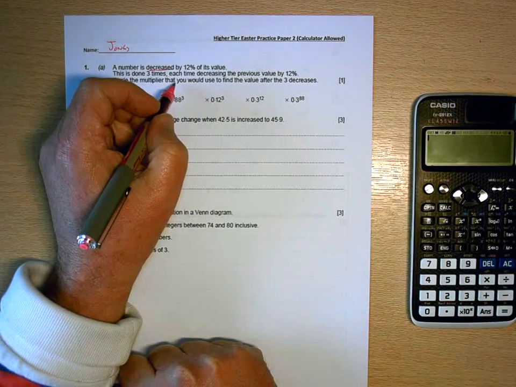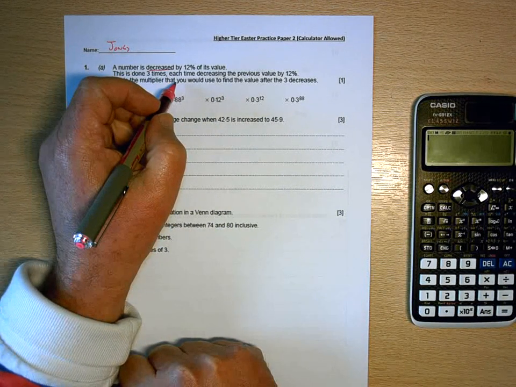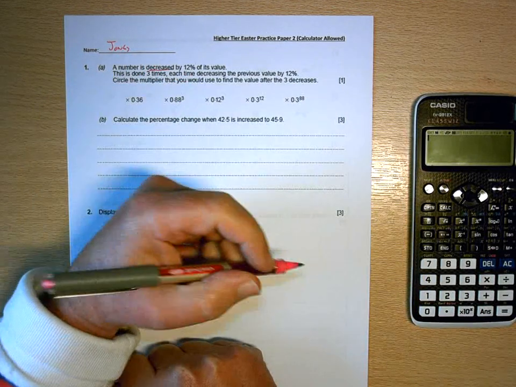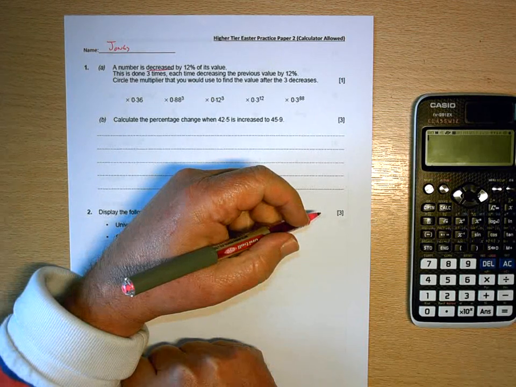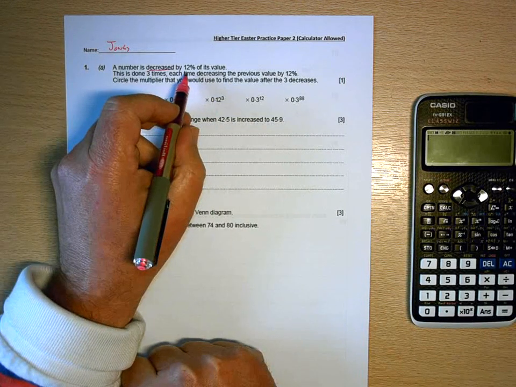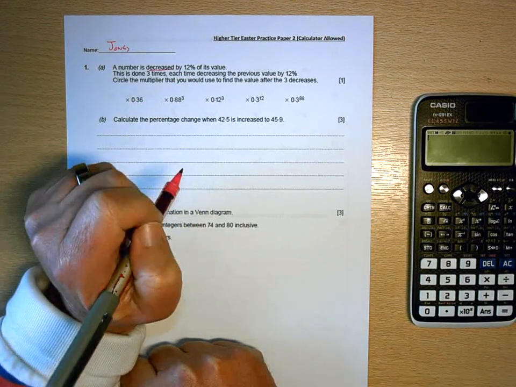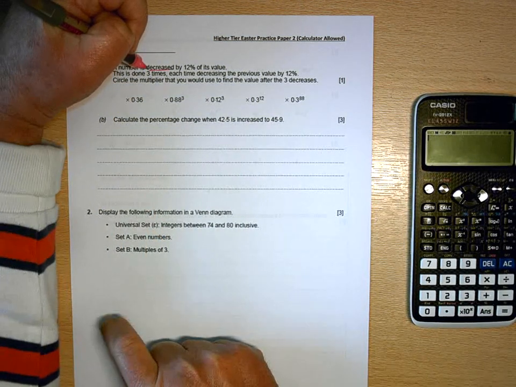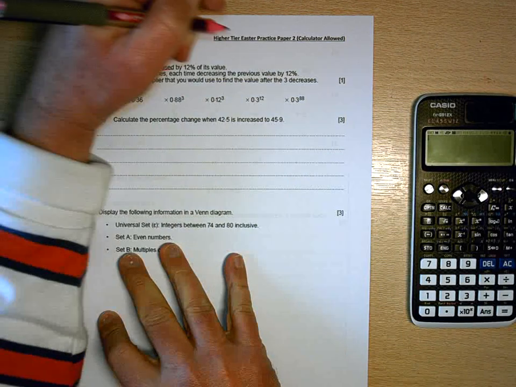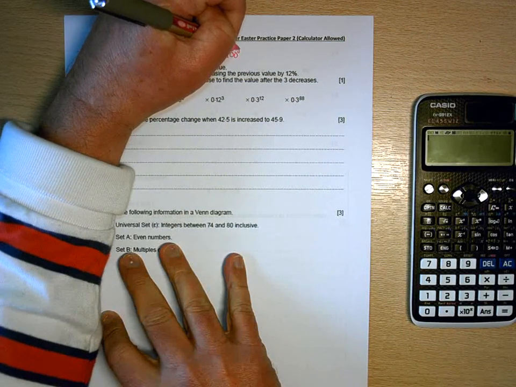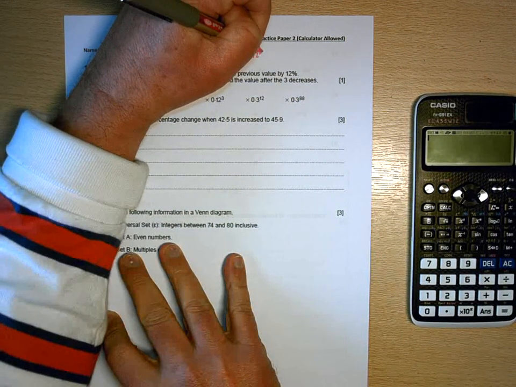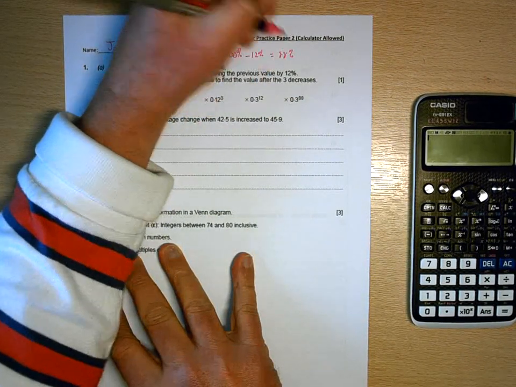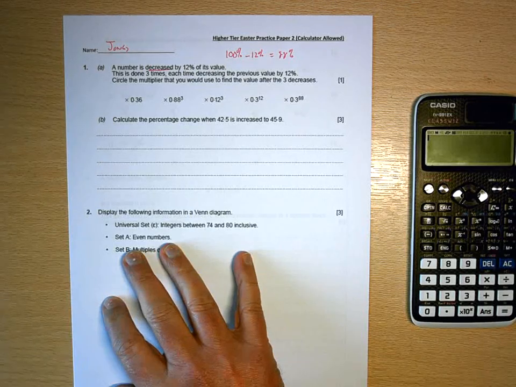So this is a compound percentage question, which we practiced when we were getting ready for the numeracy paper. Your original amount is 100%, so you start with your 100%, and because it's being decreased, then you're going to take off the 12%. So you're going to end up with 88% of your original amount.